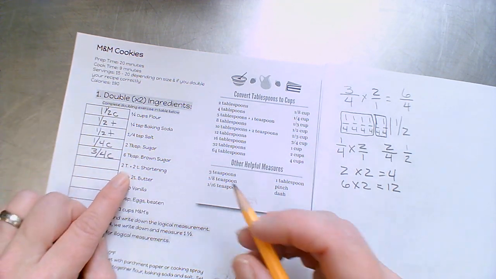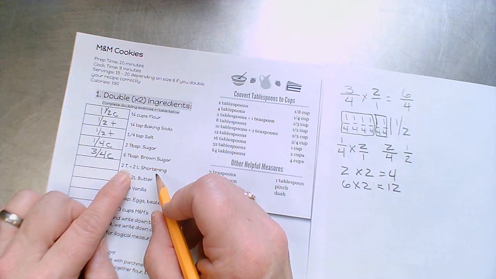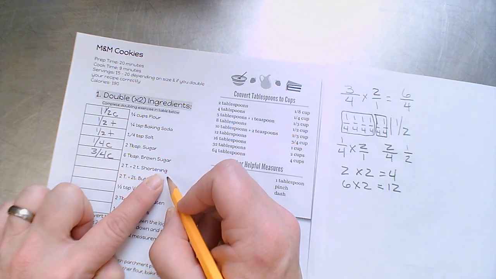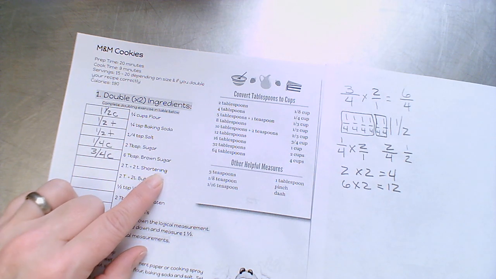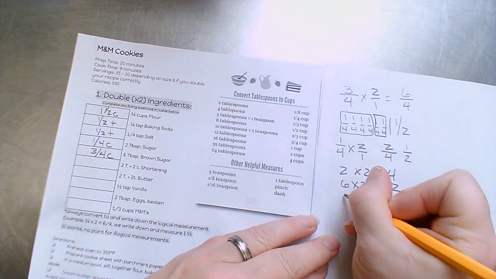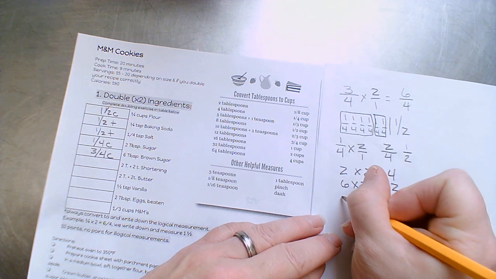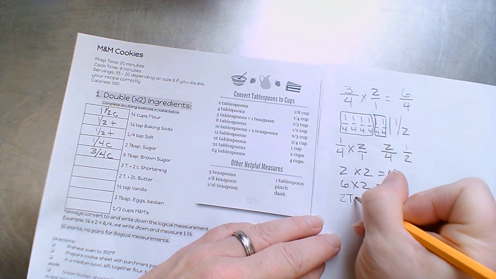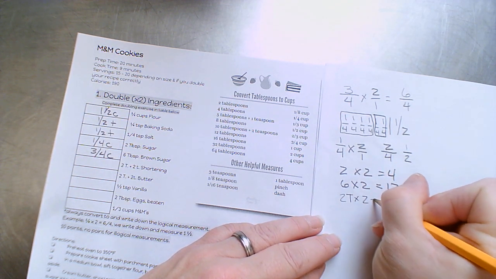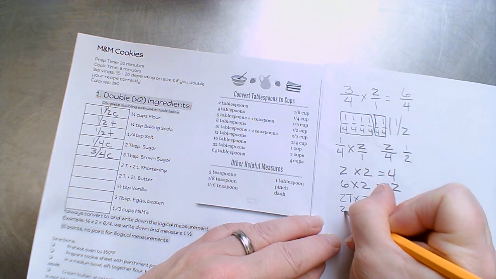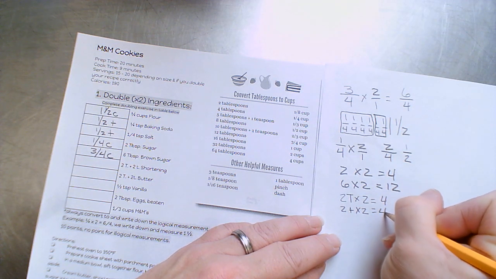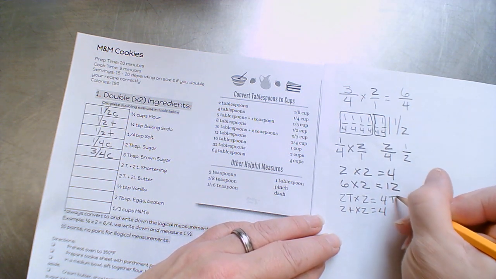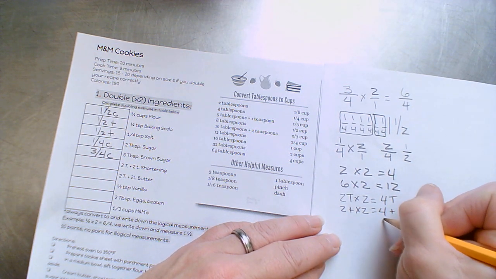All right. 2 tablespoons plus 2 teaspoons of shortening. All right, so we have to multiply that by 2. 2 tablespoons times 2 equals 4. 2 teaspoons times 2 equals 4. All right, so that's 4 tablespoons and 4 teaspoons.